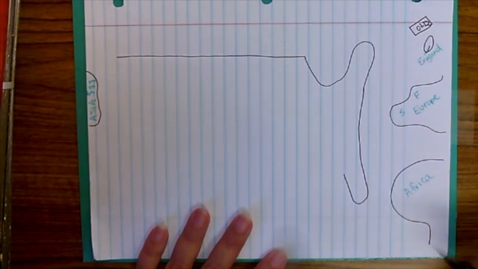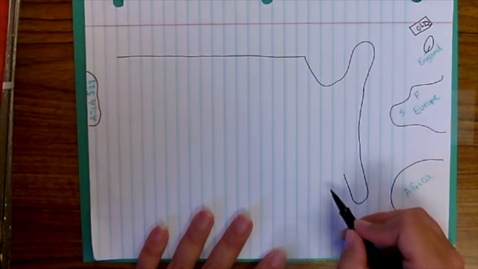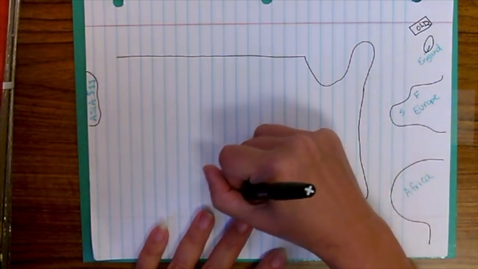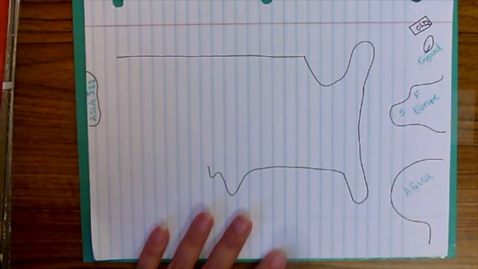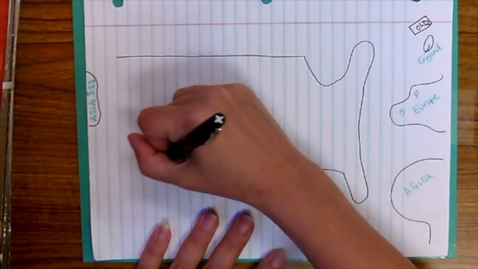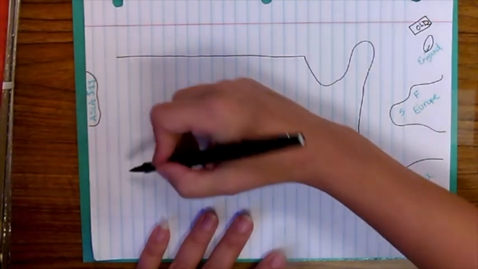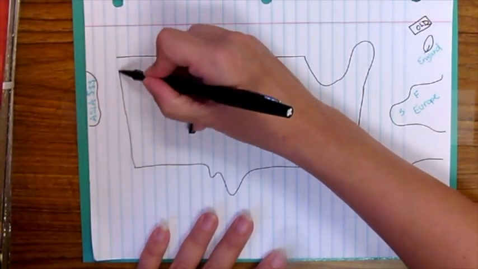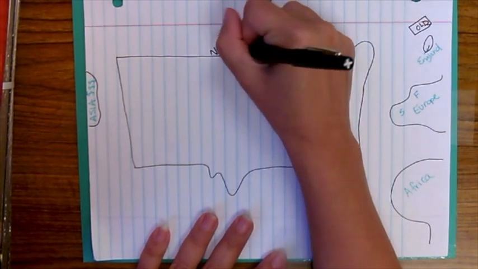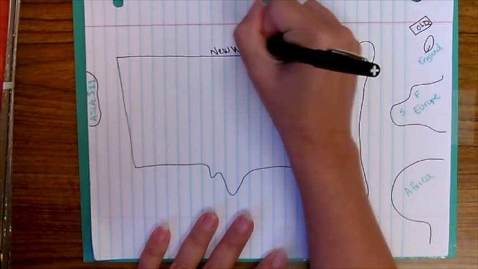What did I make right there? Florida. I'm going to go across, bump, bump, and now I have Texas. I'm going to go across some more, and then I'm going to come up and connect. And right here I have created my New World.